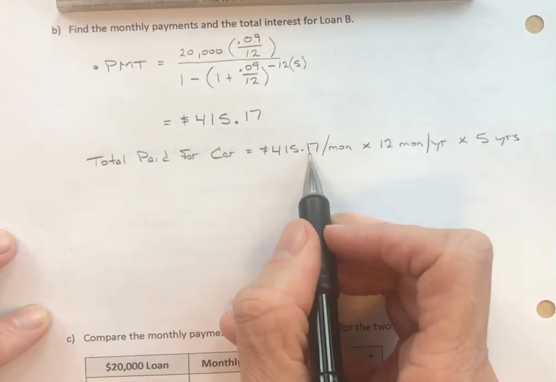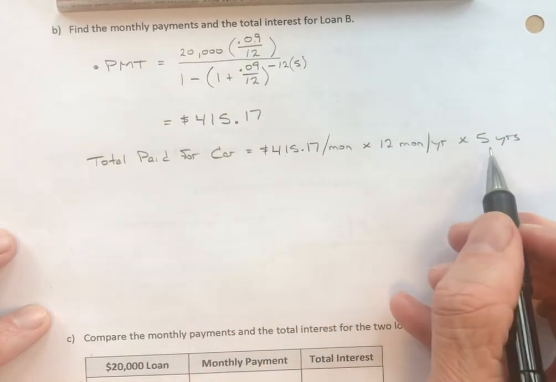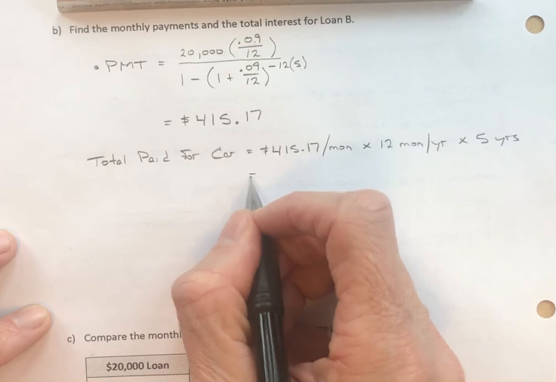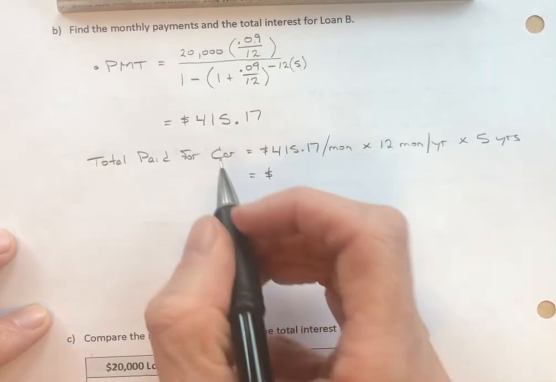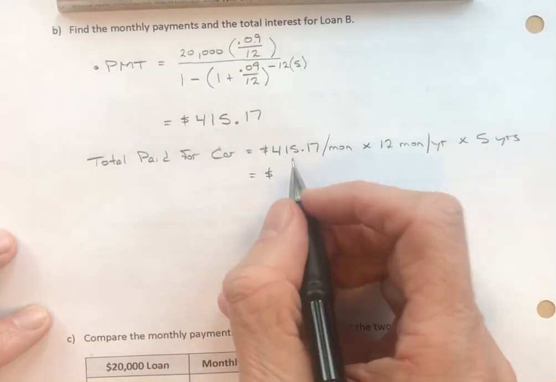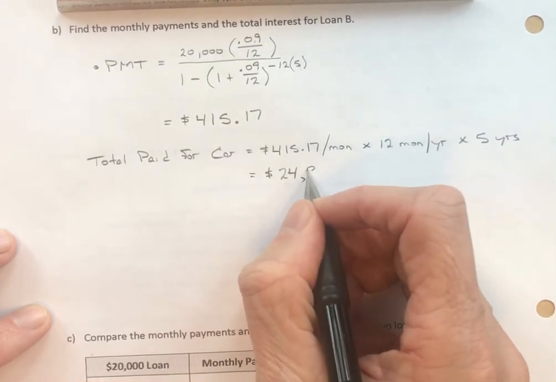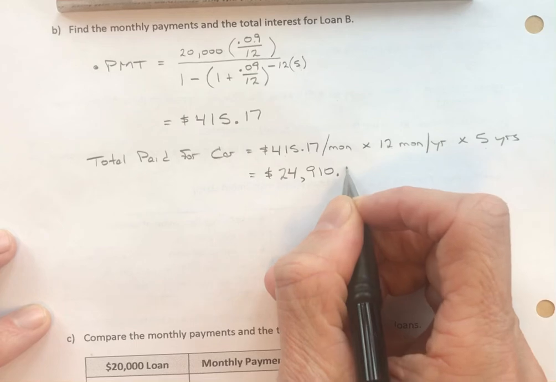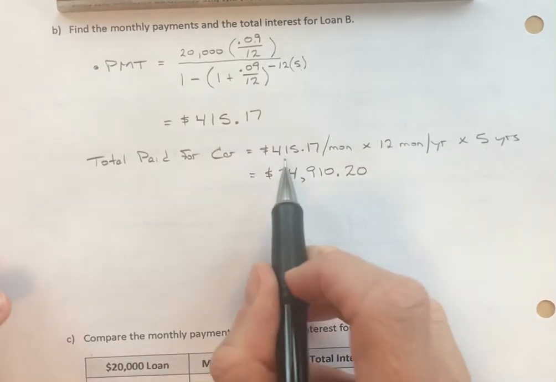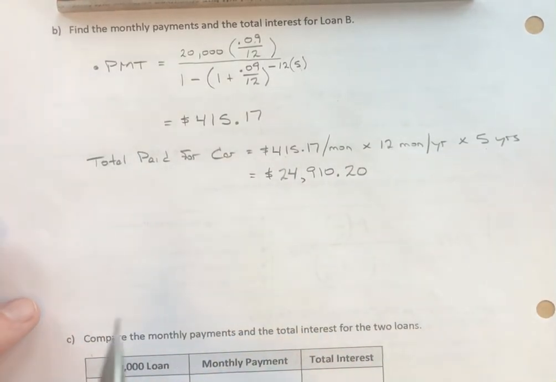So 415.17 times 12 times 5. The total you're going to pay for the car in loan B's situation is $24,910.20. Do that multiplication there.